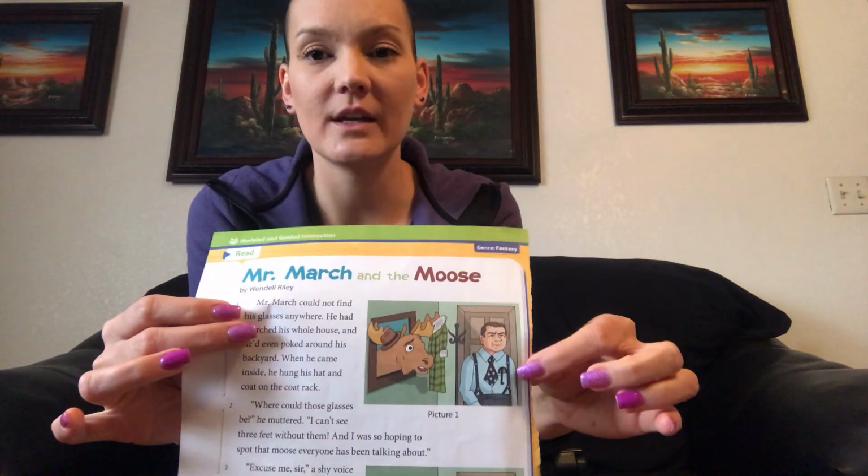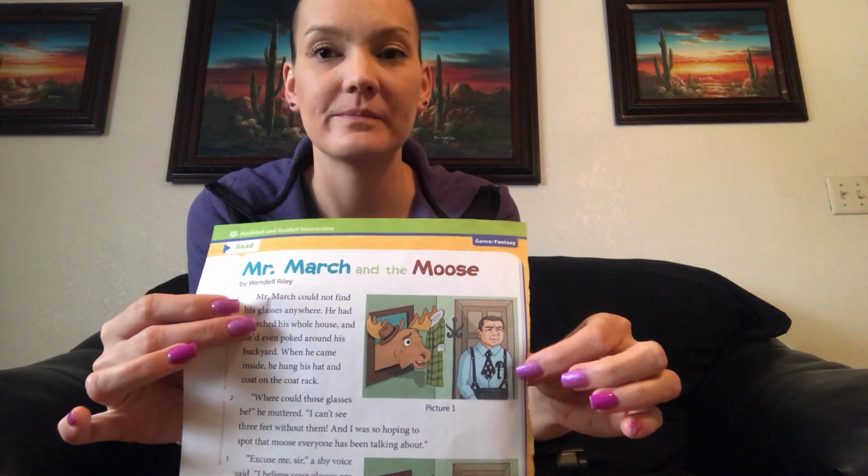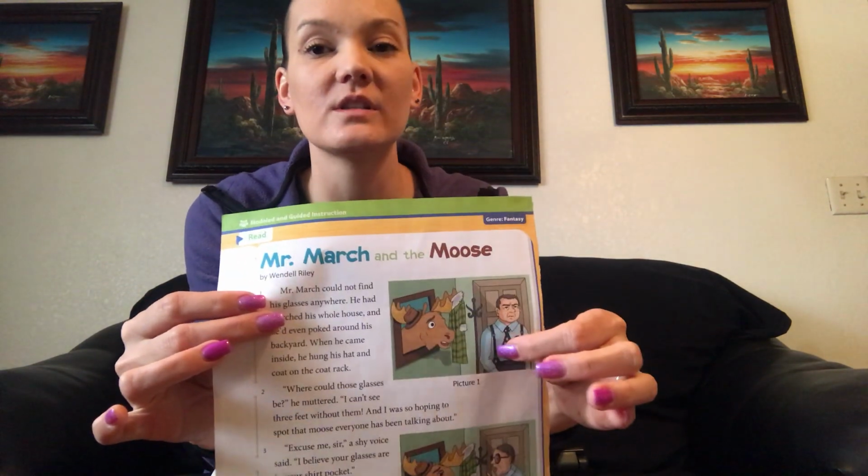Excuse me, sir, a shy voice said. I believe your glasses are in your shirt pocket. Let's look at his shirt pocket in picture 1. So if we look at his shirt pocket, what is there? So our illustration is helping us understand the words. Paragraph 4.